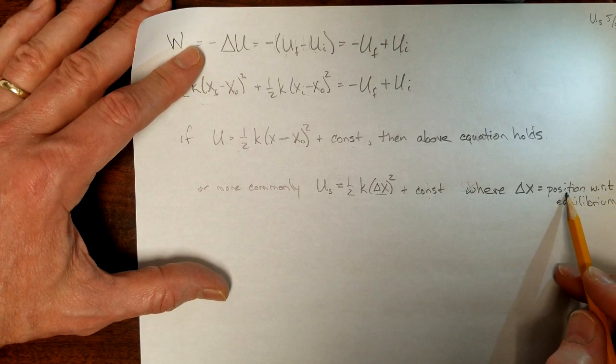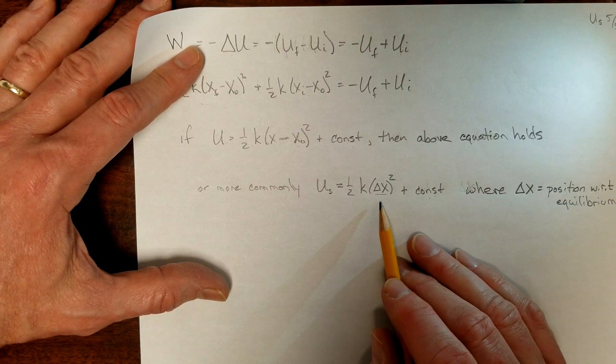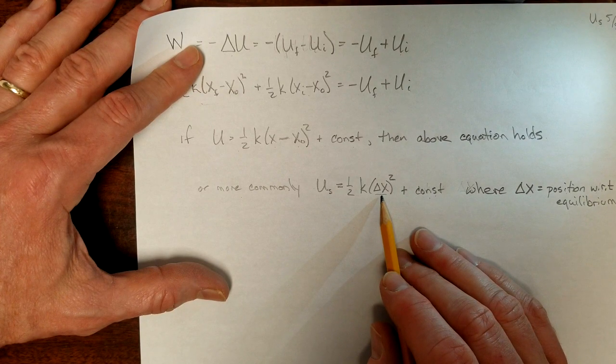And I say position, that's really a vector and this is a scalar, but hopefully you get the spirit of what's going on there. So this delta x is how far an object is away from equilibrium.